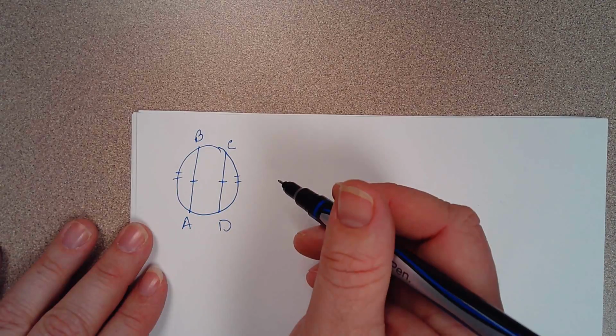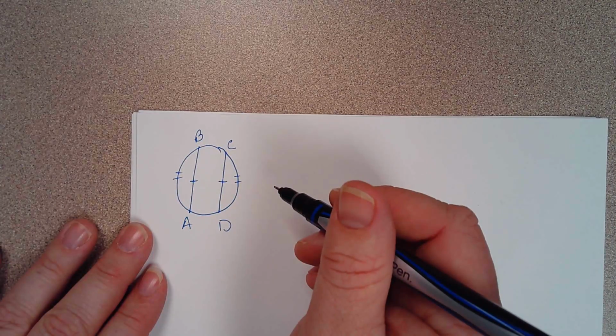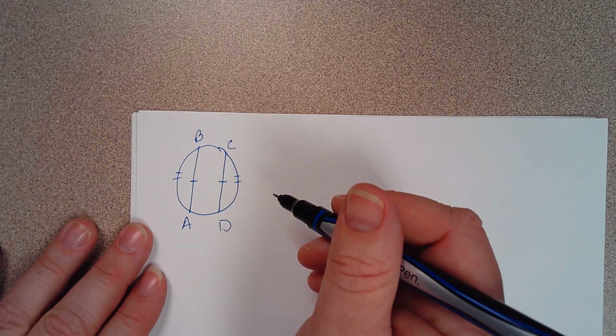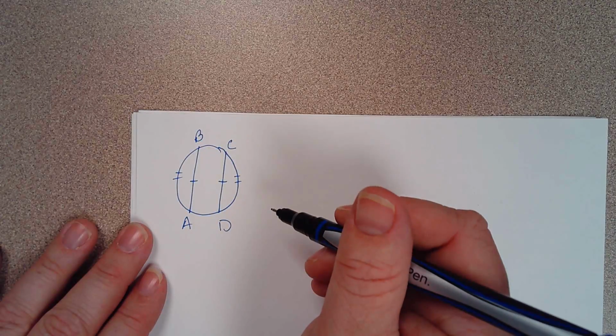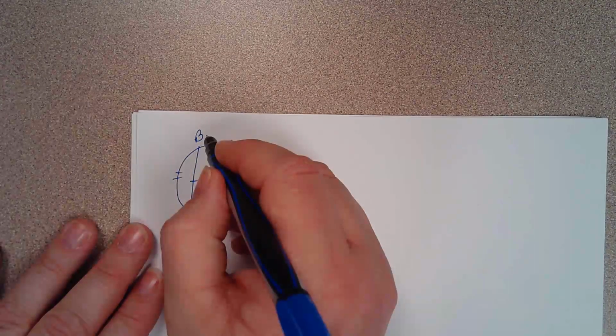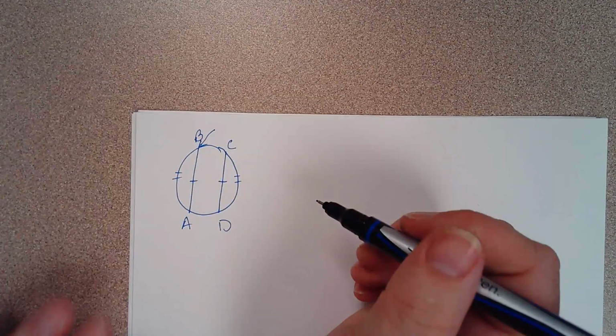It says in the same circle or in congruent circles, 2 minor arcs are congruent if and only if their corresponding chords are congruent. And remember, we talked about this earlier. This right here is considered a chord.